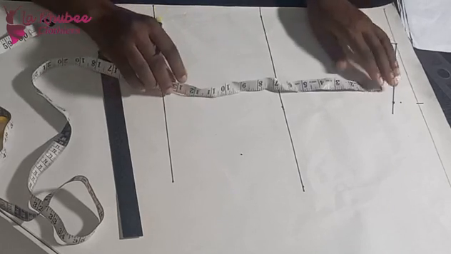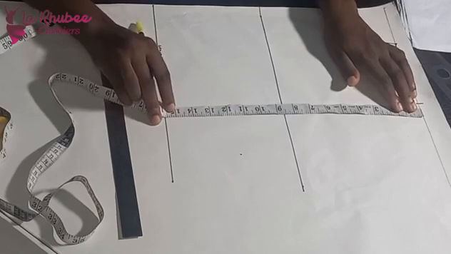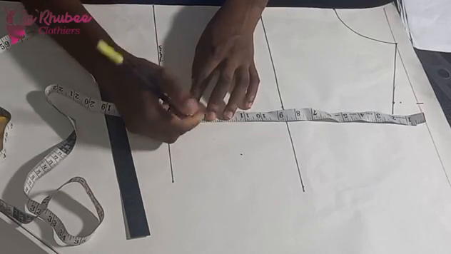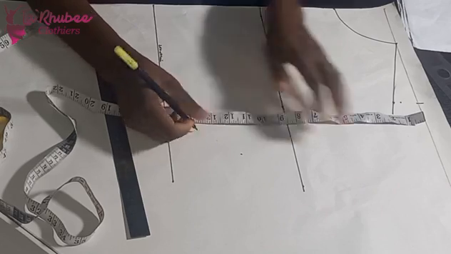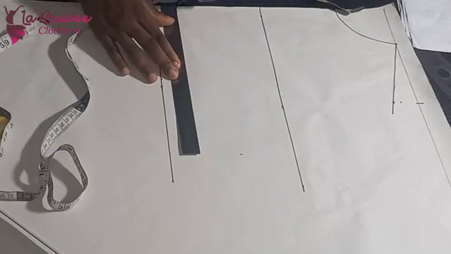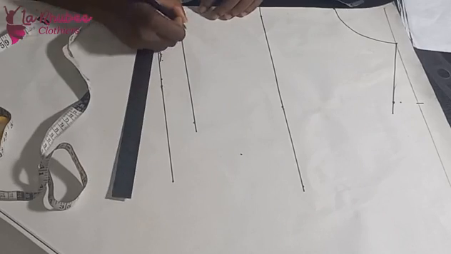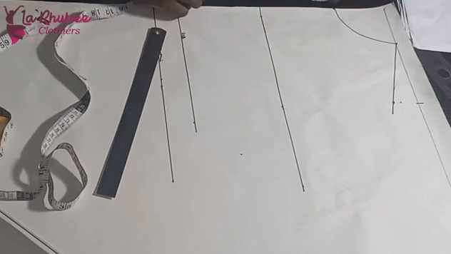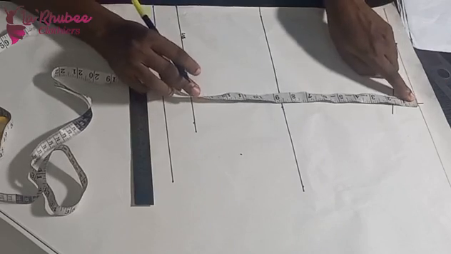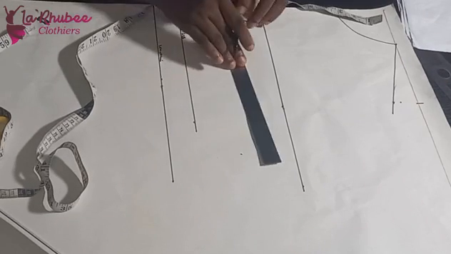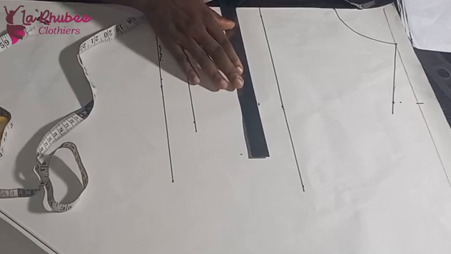Under bust is 14.5, so I'll be doing 14 inches. So 14 inches under bust. So this is under bust. So my bust point 10. So this is bust point.